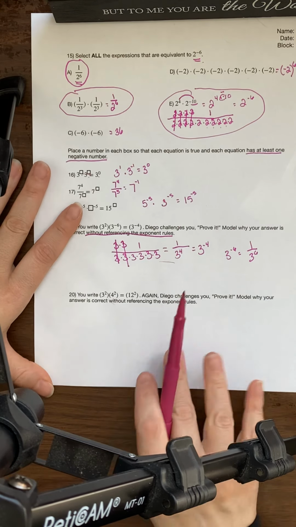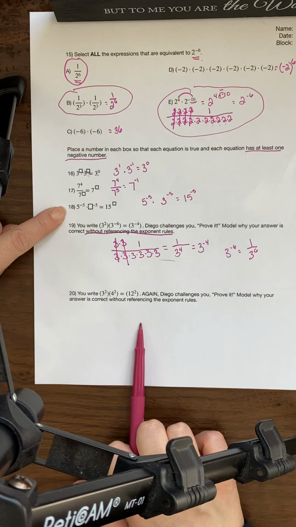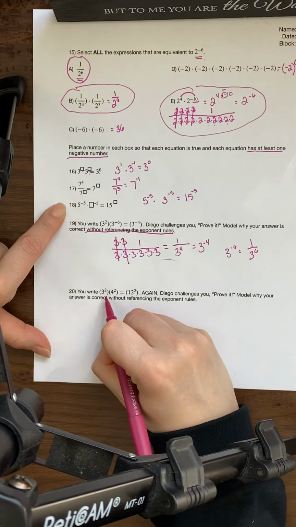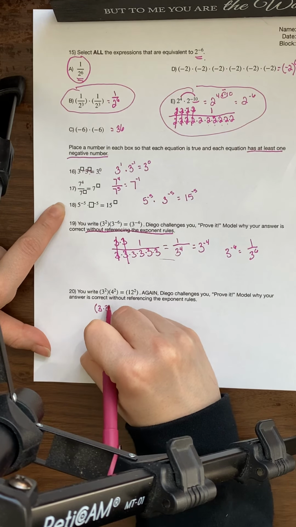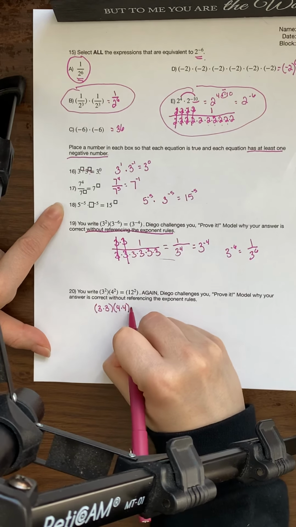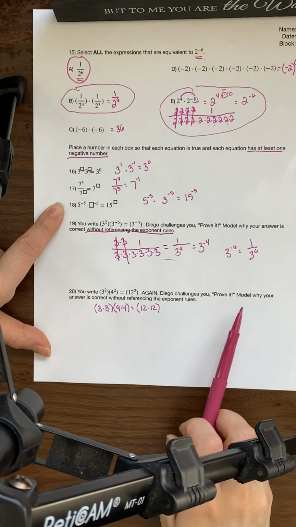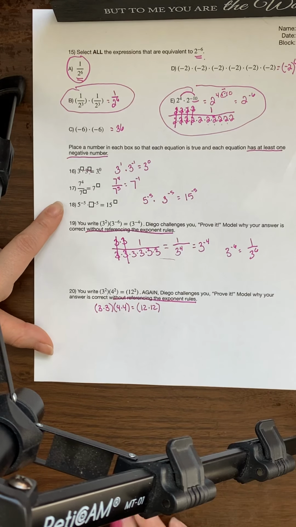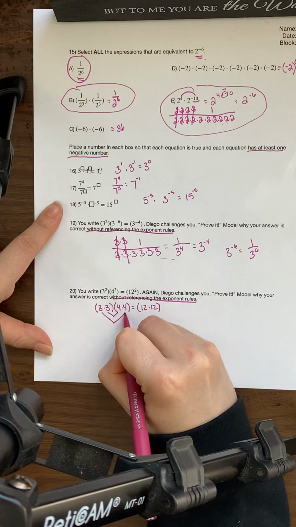Now this one's a little trickier because we didn't really spend a lot of time on this one, but this is going to prove why 18 works, okay? So hang with me here. We've got 3 squared and 4 squared. So 3 times 3, 4 times 4 equals 12 times 12. Well, we have to prove this without referencing the exponent rules. Well, what can we do? Let's match up what we can right here.